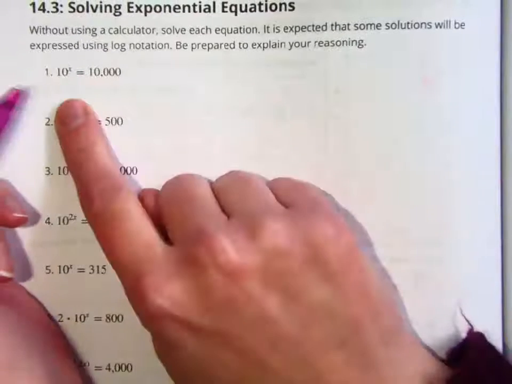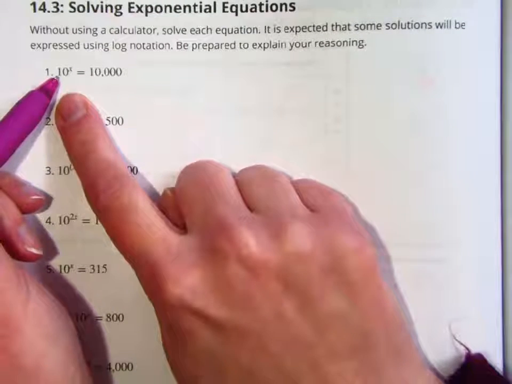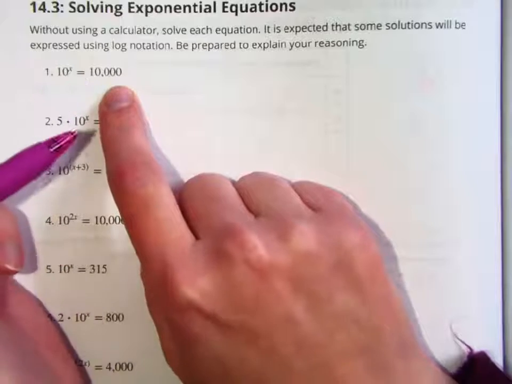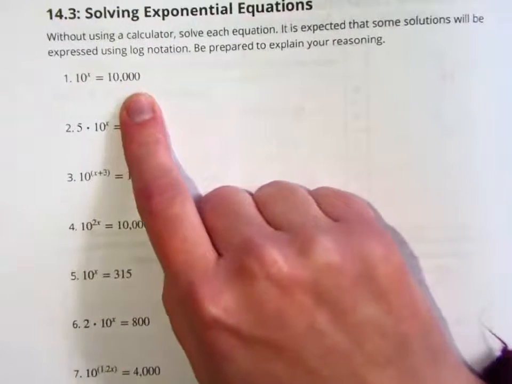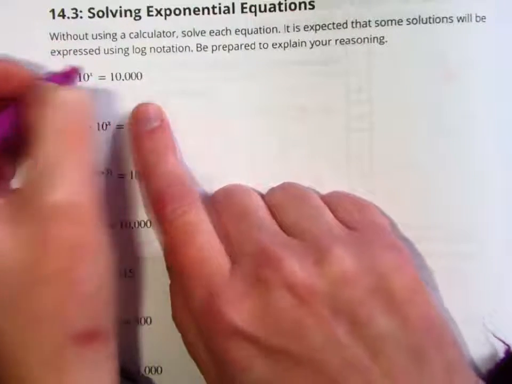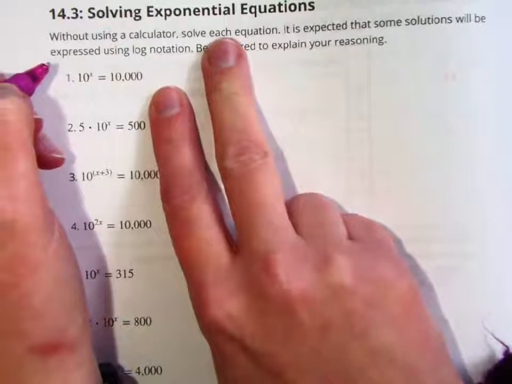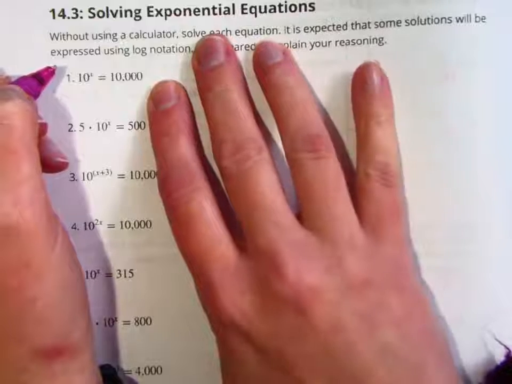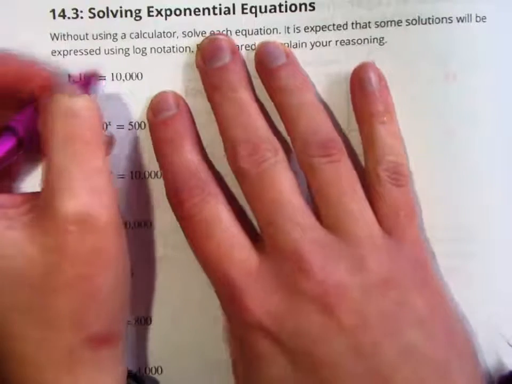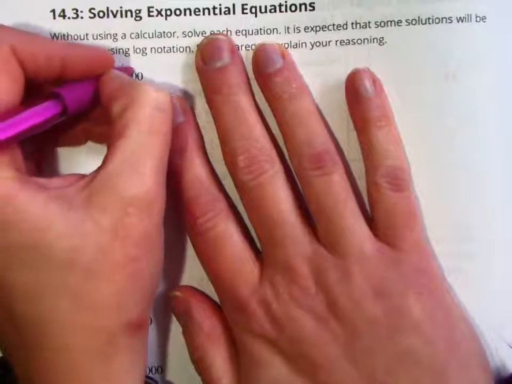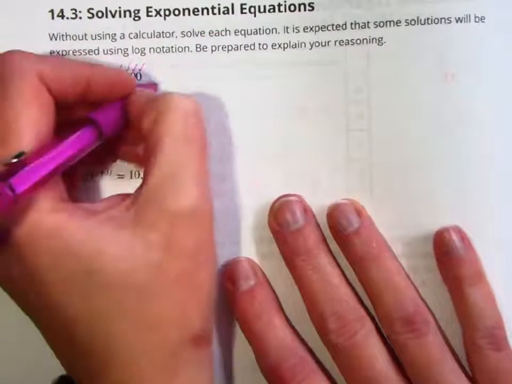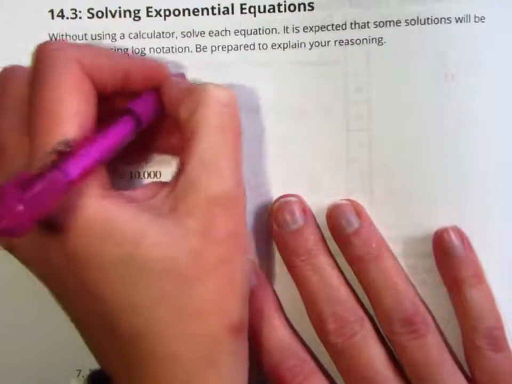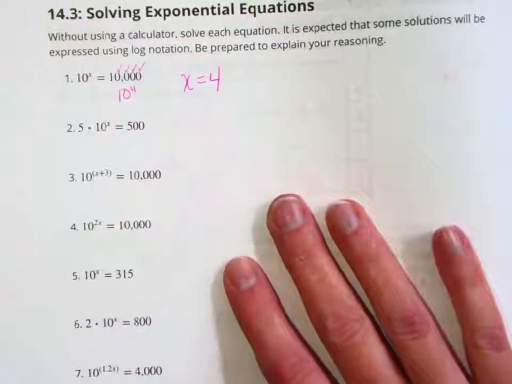All right? So we need to figure out that 10 to some exponent equals 10,000. I feel like we've done this problem a couple times. But let's see, 10 times 10 is 100, times a third 10 is 1,000, times a fourth 10 is 10,000, or by now I'm hoping that you know you just count the zeros. It would be 10 to the fourth, and so x has to equal 4.